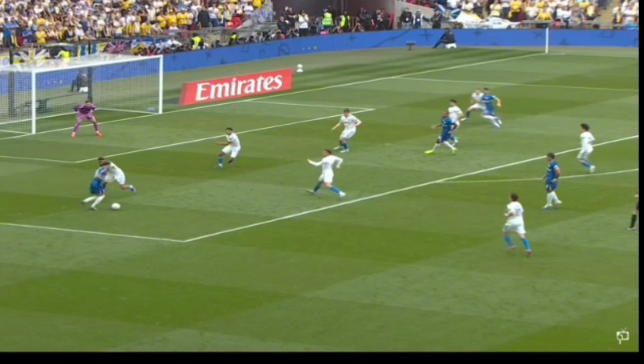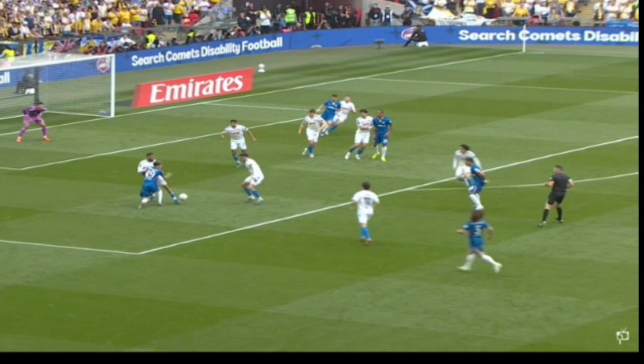Because now see what Alejandro Garnacho did at that point. Like he was totally confused. And now see, he was confused whether to shoot or to cut in or to give the ball to Enzo Fernandez, and there he fumbled.